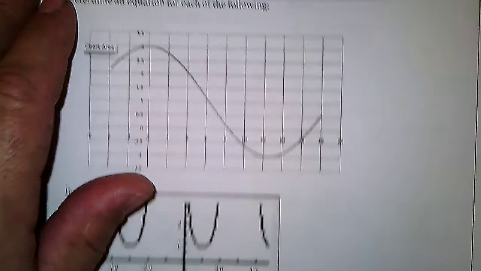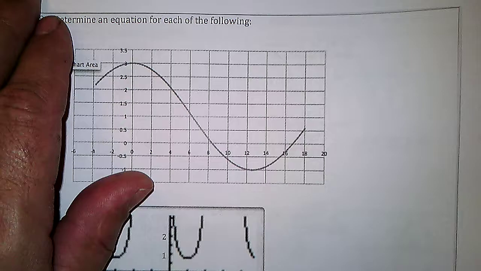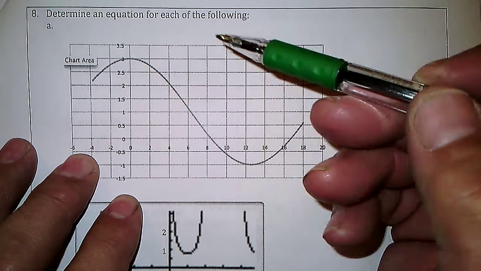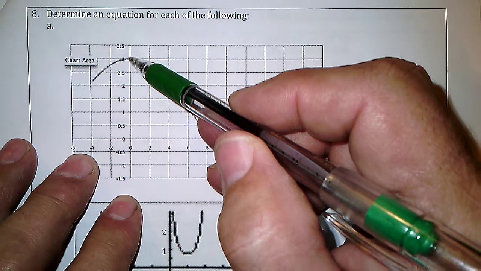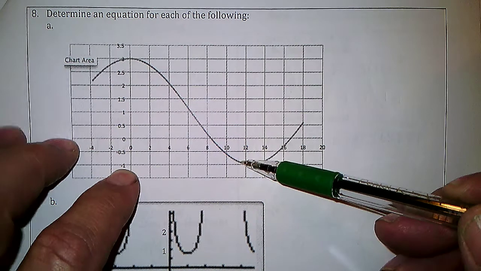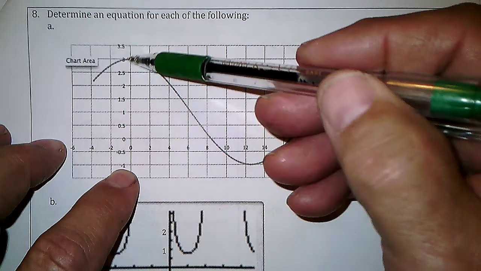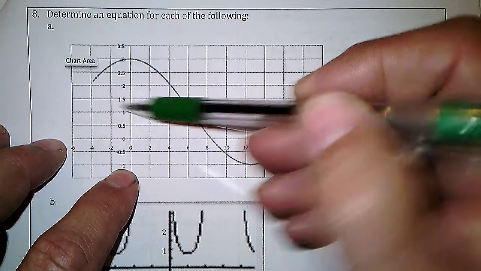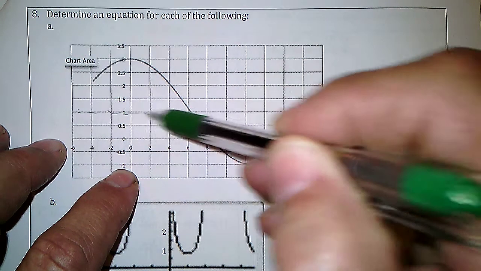Number 8. Okay. This goes from a +3 to a -1. That's 4 units. So the center line must be down 2 units. The center line must be at 1.